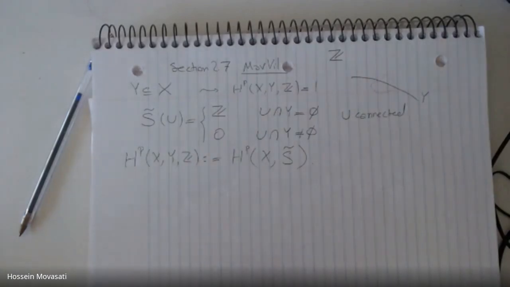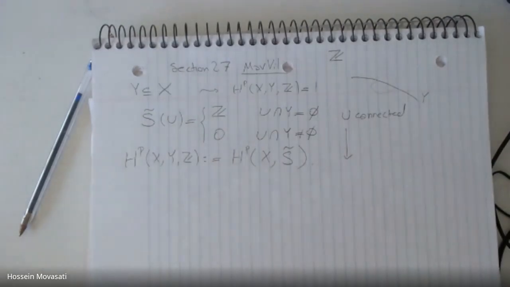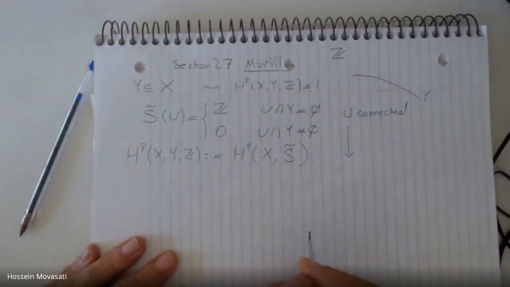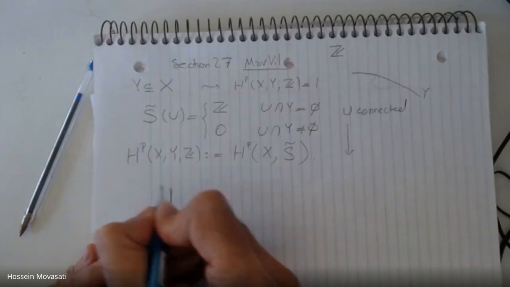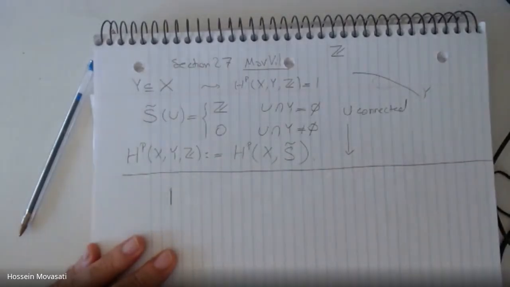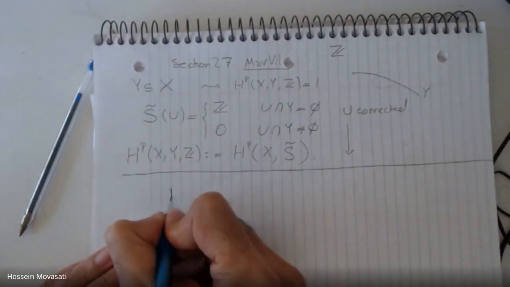I think in order to proceed in the course, if you have never seen Čech cohomology, it would be really nice to do a computation, at least one computation. Maybe one computation that I will suggest you to do. This is actually going to be the first exercise.